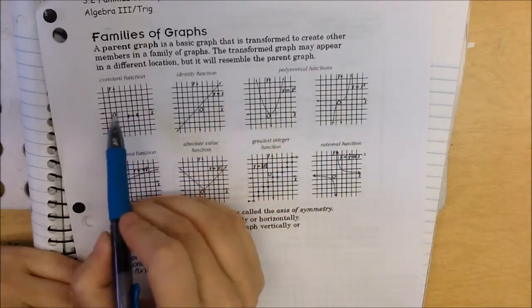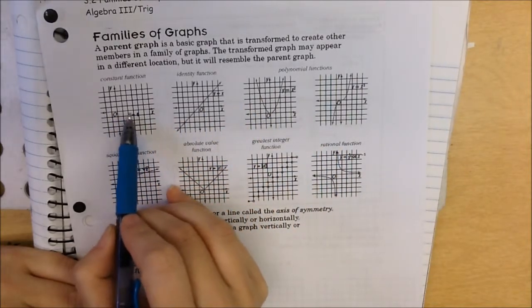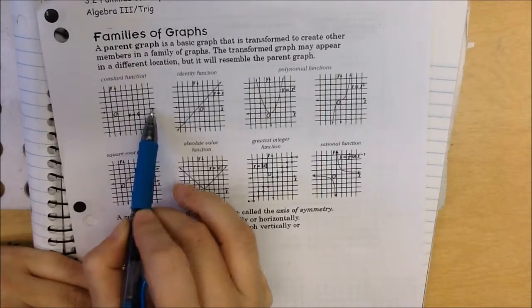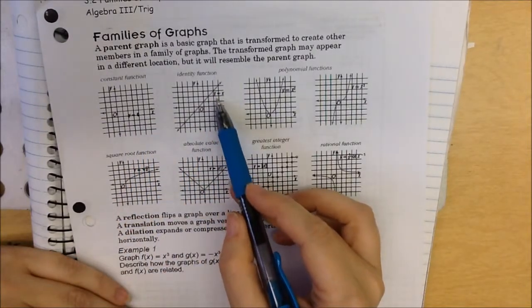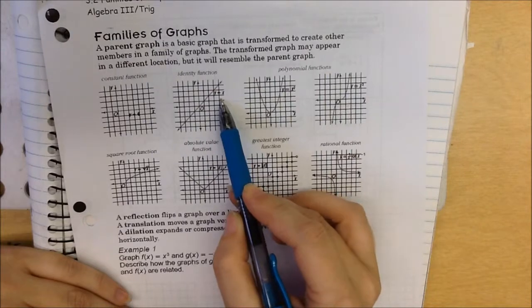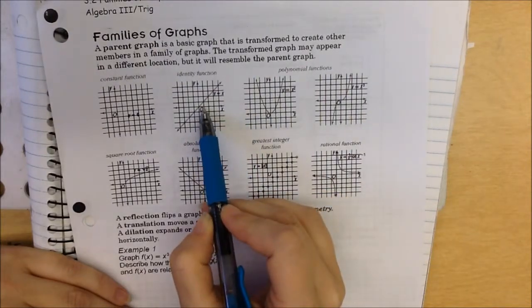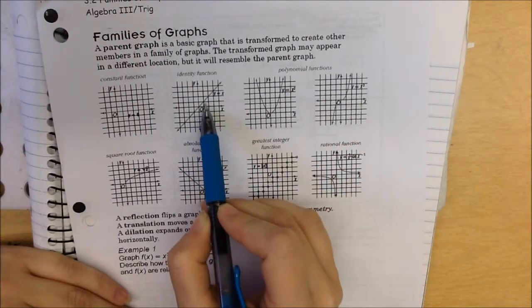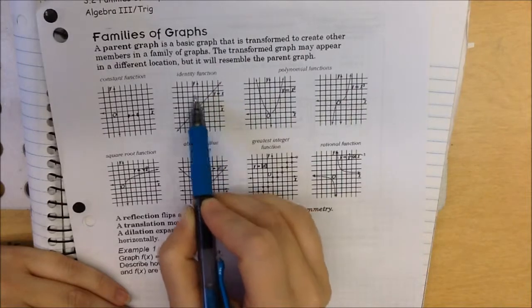Some of them you are familiar with. The constant function will be y equals 0. It's the same as the x-axis. Identity function, y equals x. So y equals 1x. It's a line with a slope of 1, y-intercept of 0, and basically y is whatever x is.